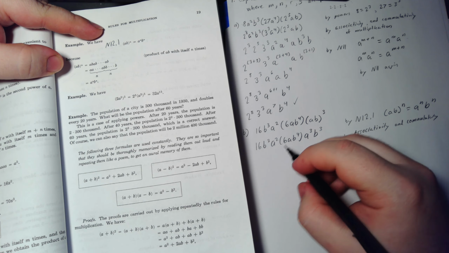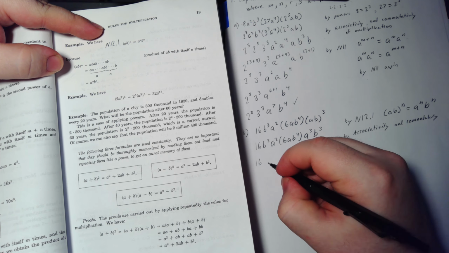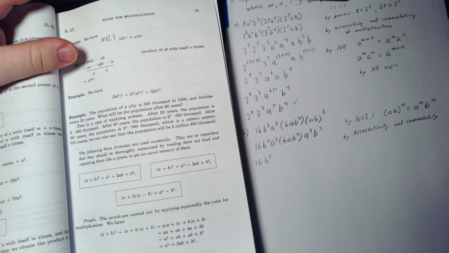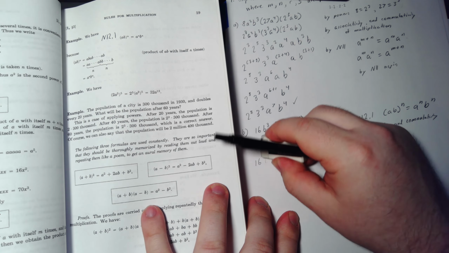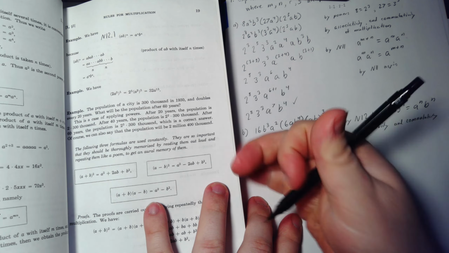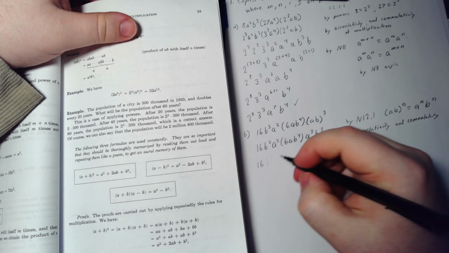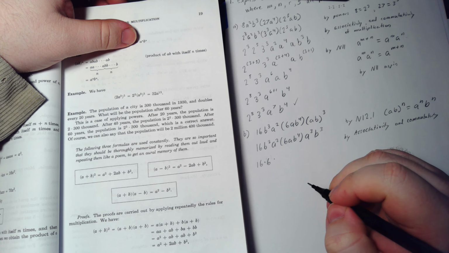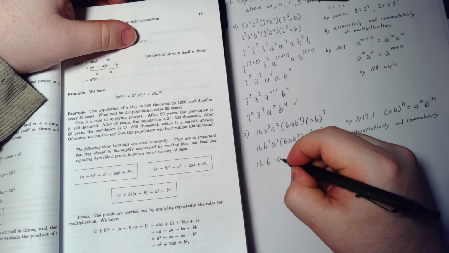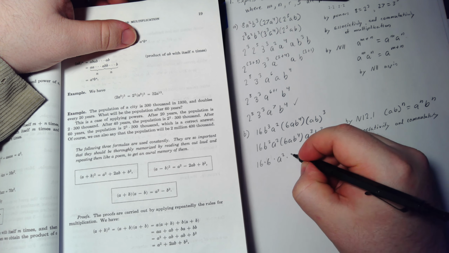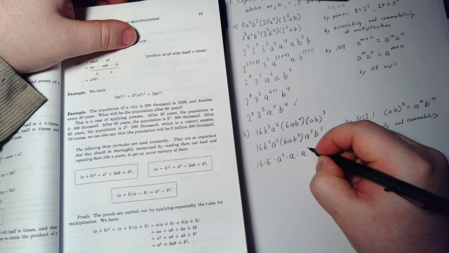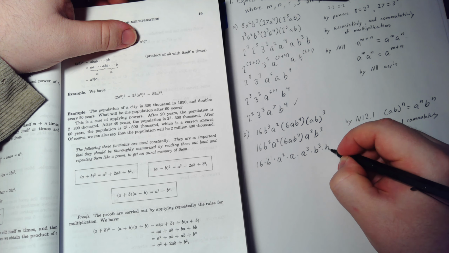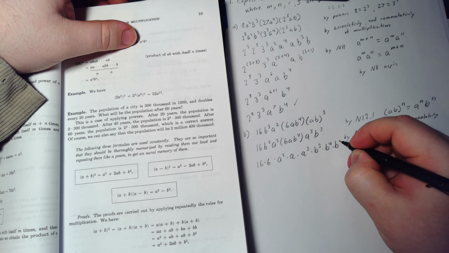Let's actually move things around organized wise: 16 times 6 times a squared times a cubed times b cubed times b to the 4th times b to the 3rd.